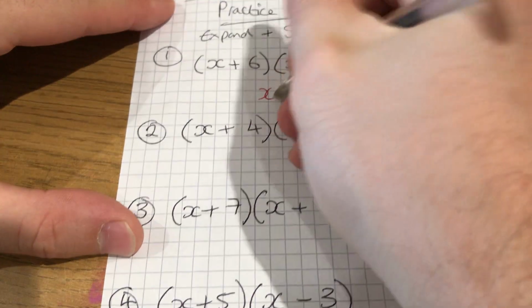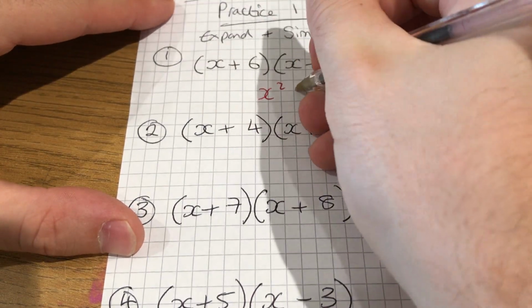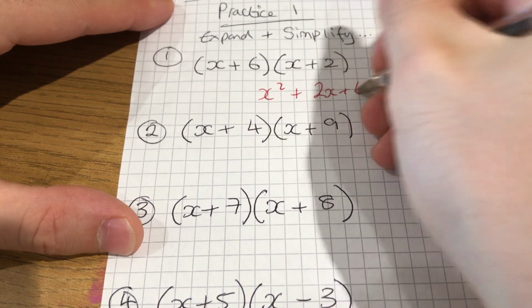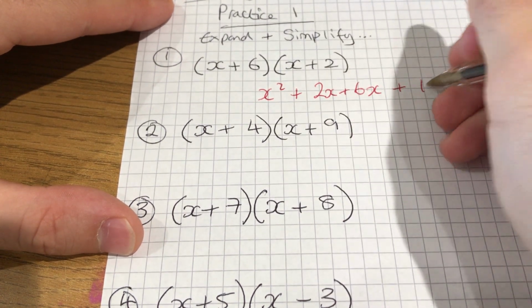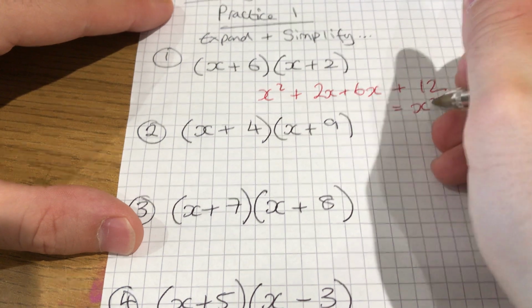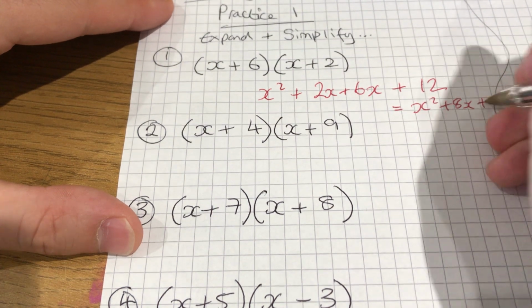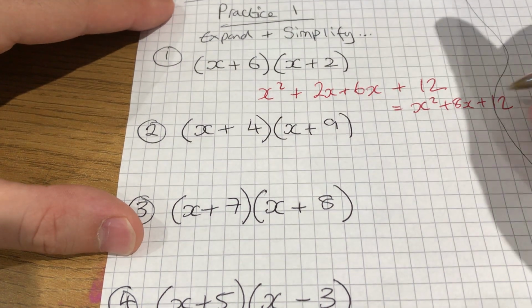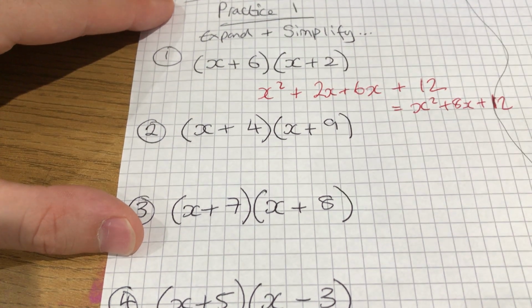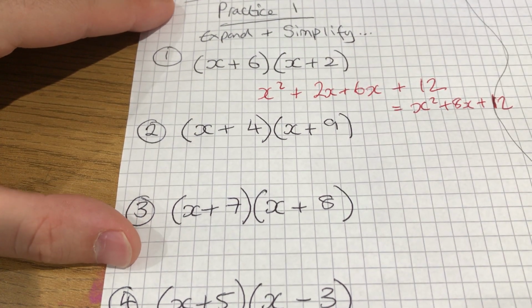Right, so x times x squared, plus the 2x, plus the 6x, plus the 2 times 12, and then we can put the 2x and the 6x together to get that. Just to make that one clear, because it's on the line there. Right, x squared plus 8x plus 12.